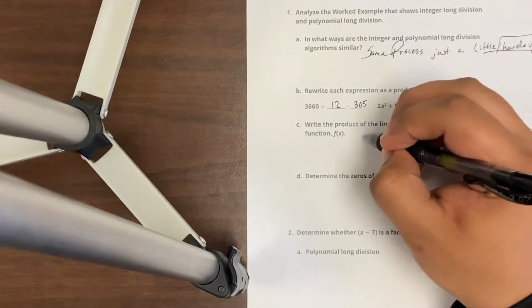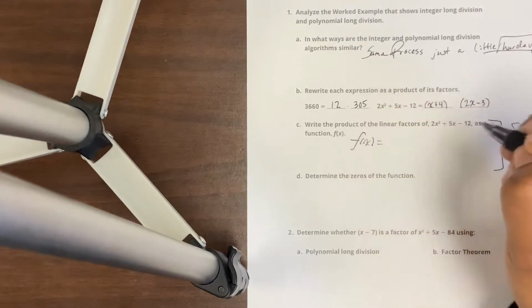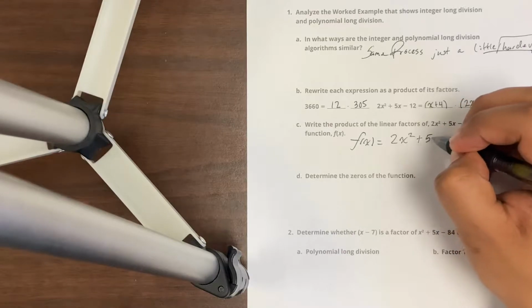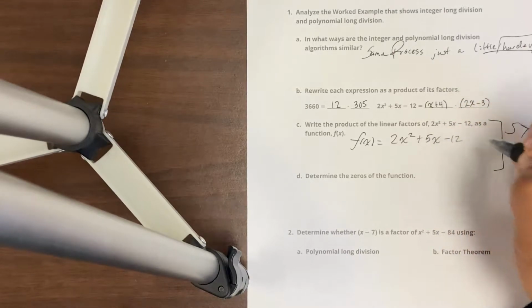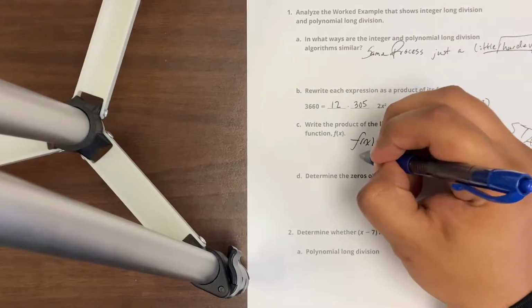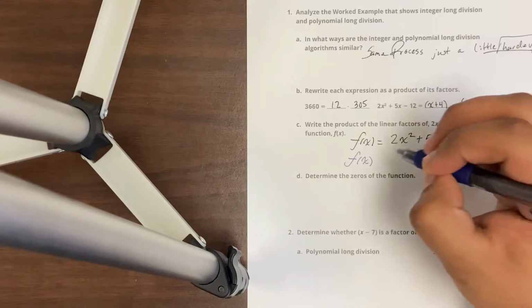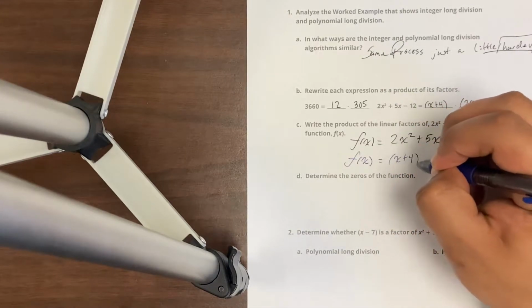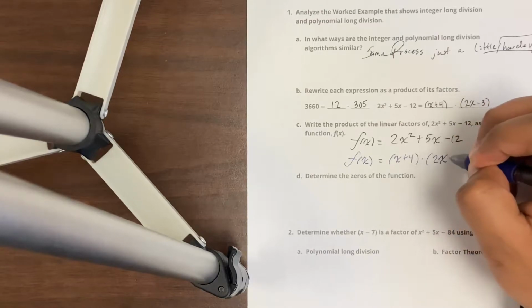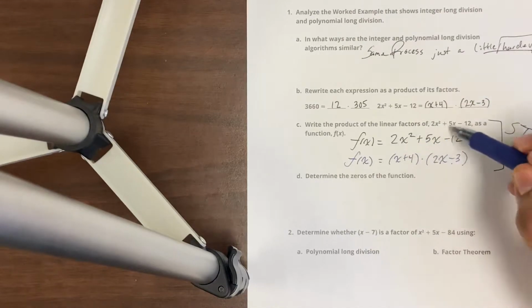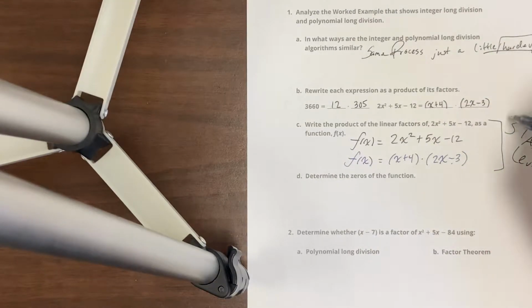I'm gonna have my regular function f of x, which is 2x to the power of 2 plus 5x minus 12. And if we take our products that we just found out are factors, we're just going to be writing it the same exact way, which is x plus 4 times 2x minus 3. We already did the box method, which showed that it is the exact same thing. And again, this is a star level question.